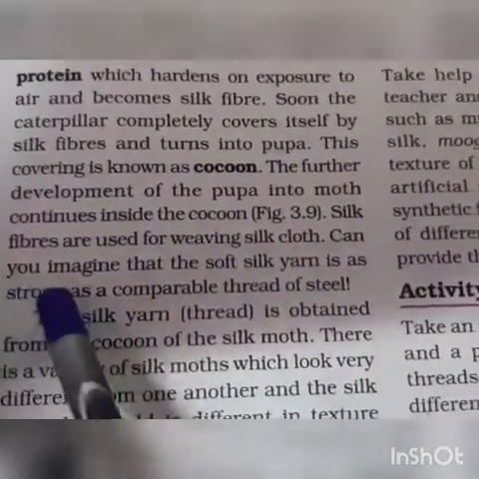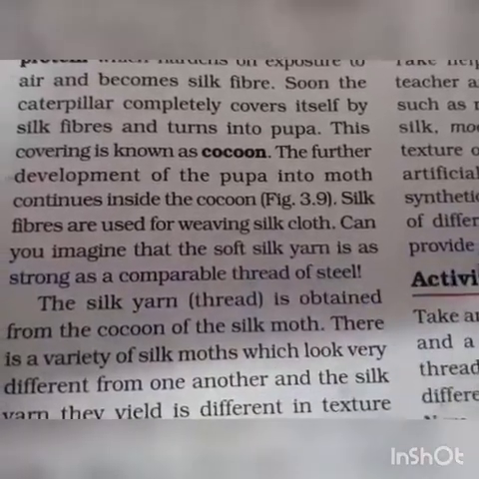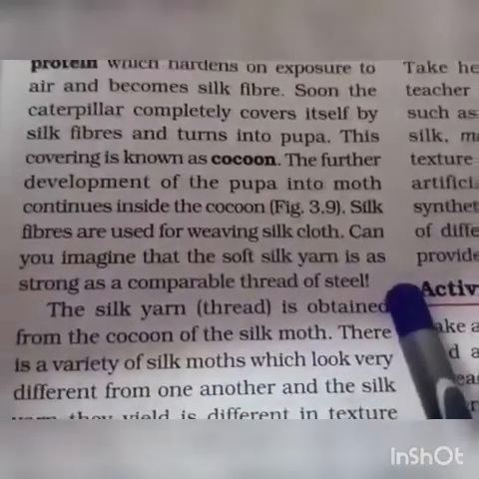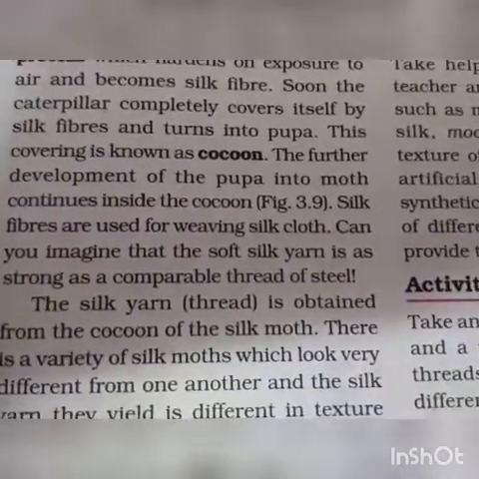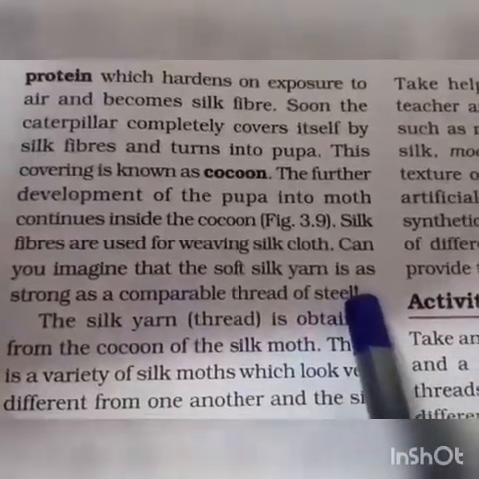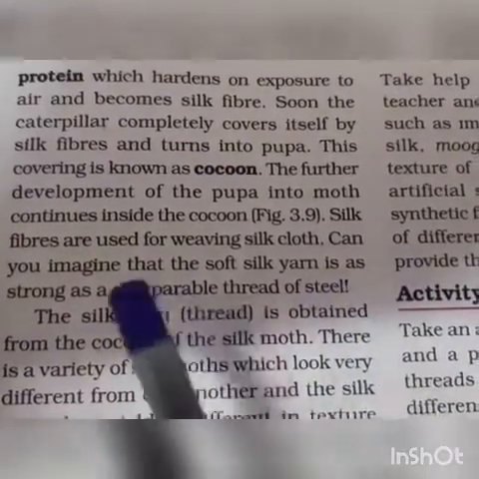Silk fibers are used for weaving silk cloth. Can you imagine the soft silk yarn is as strong as the thread of a steel? We might not imagine that the thin thread of silk is so strong we can compare it with the thread of a steel. That much strong the silk thread is. The natural silk thread is as strong as a thread of steel.